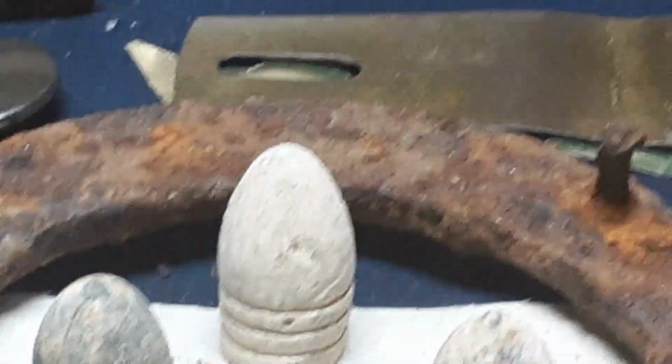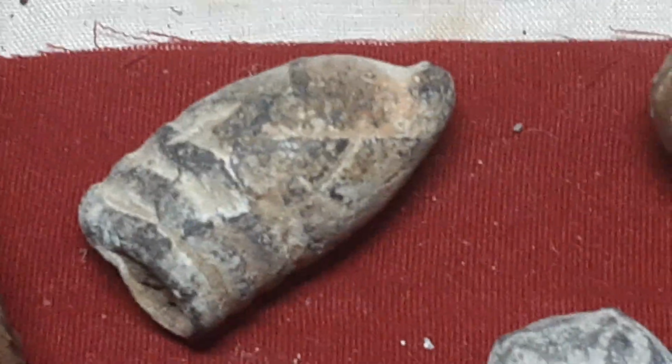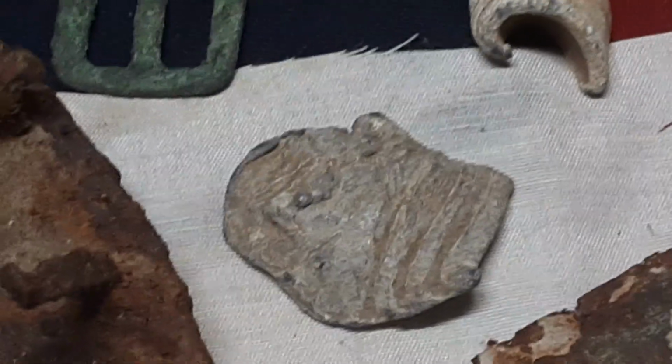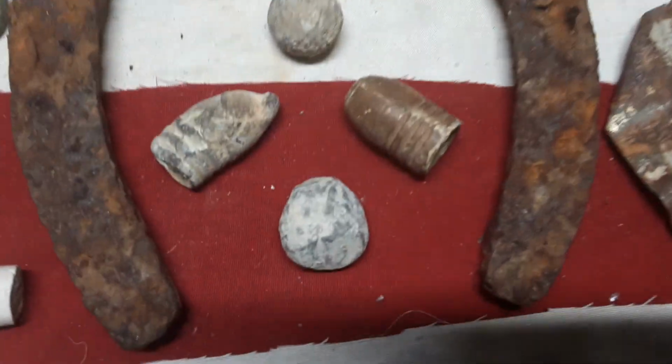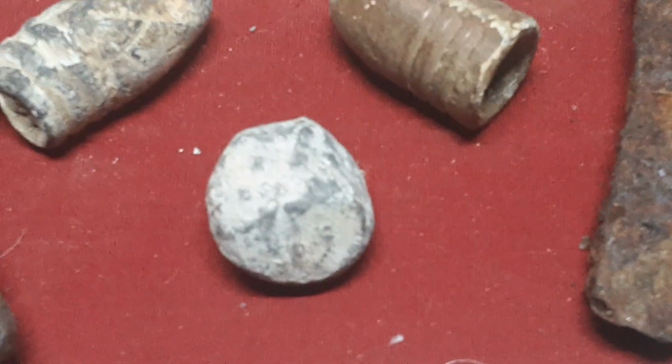Now this is what a normal mini ball would look like. And then when you'd fire them and they'd hit something, they'd get all squished and impacted like that. See that? Pretty wide. Here's a squished musket ball.